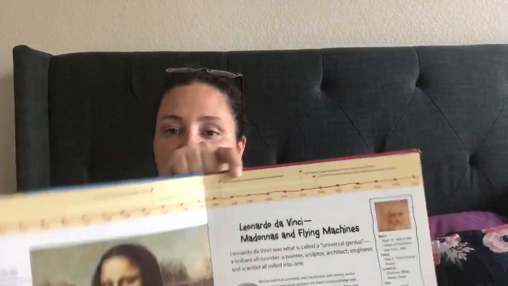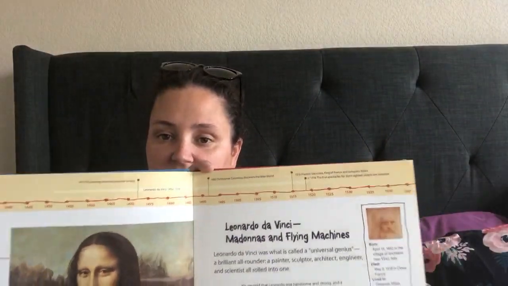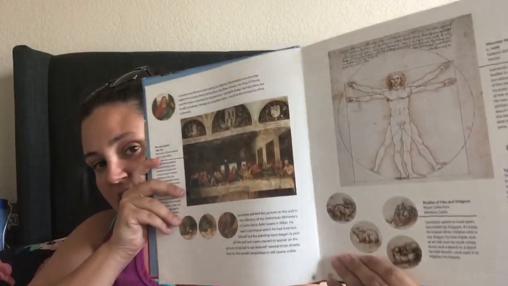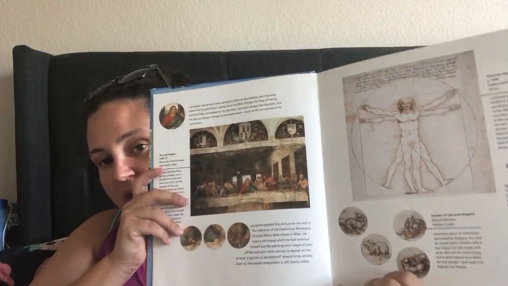It has a timeline to show us other important things that were happening during Da Vinci's time. It has other things he did. Here's a little fact box just for birth, death, where he lived, and the painting era he painted in. Then there's another spread that shows a couple more of his more famous works and why they were famous.